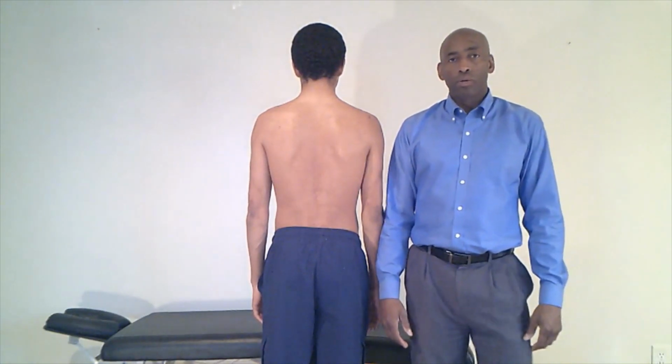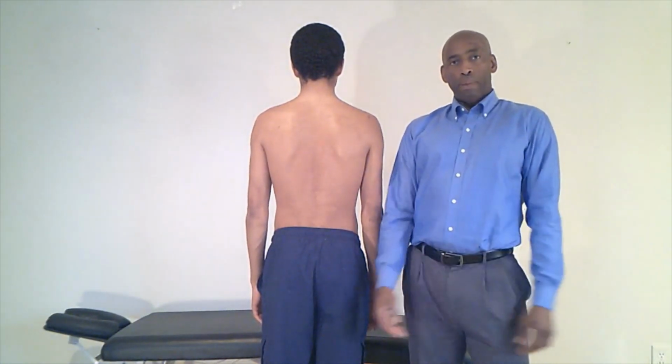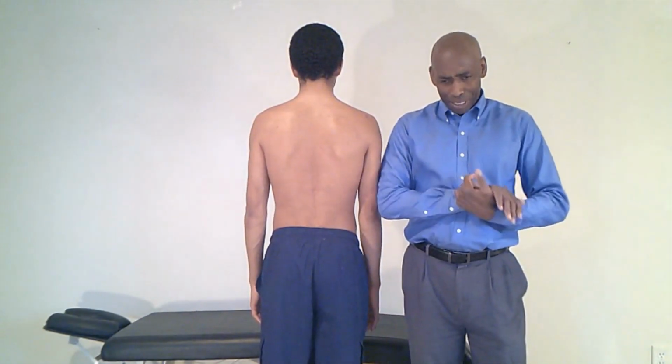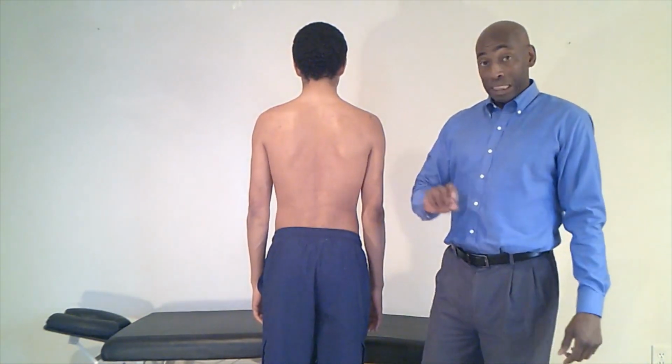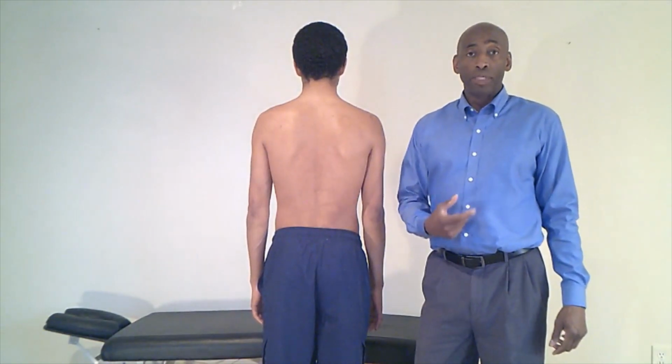Okay, I'm going to go ahead and start with the basic examination of the lumbar spine. And what I want to do, and this is the same thing that I'm going to do with every single joint system, is try to perform the least amount of testing to get the most amount of information that I can.